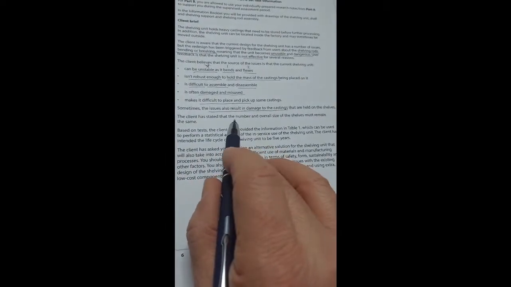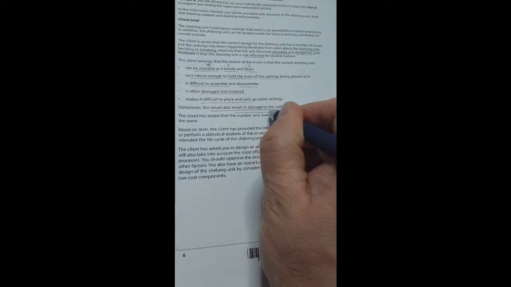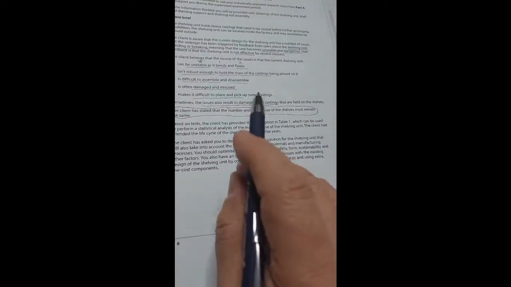The client has stated that the number and overall size of the shelves must remain the same. I would put a ring around that. This is a constraint. That's what they want. It comes with 3 shelves. You give them back 3 shelves. It gives you a full width and the length. You have the same one.